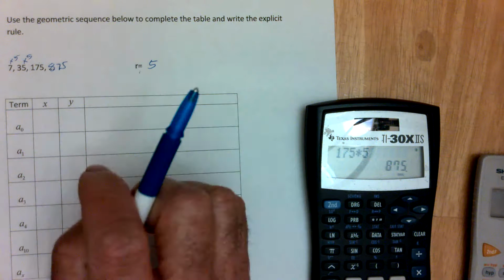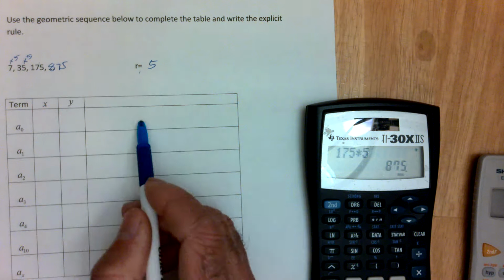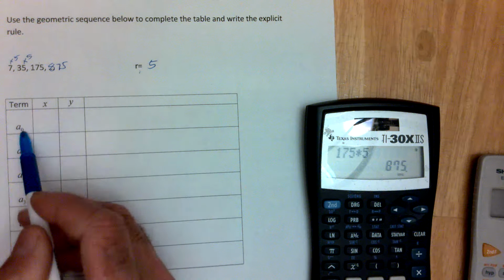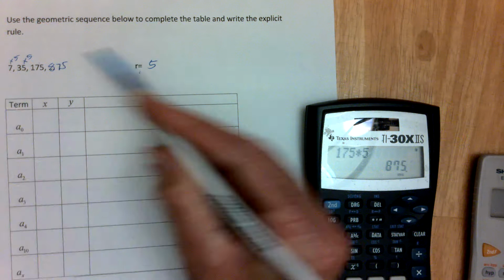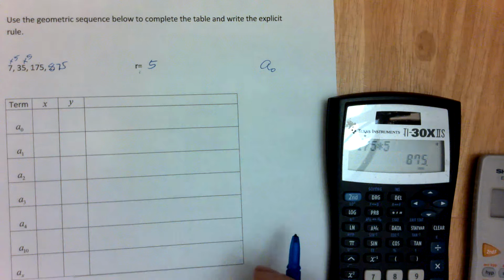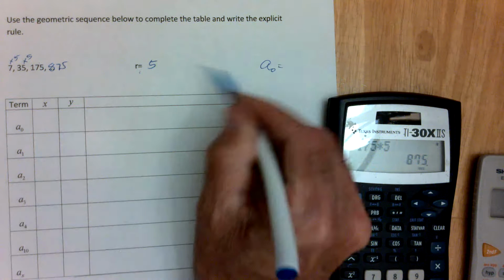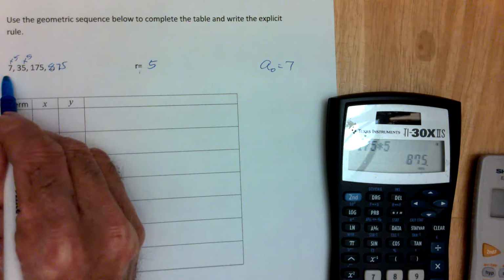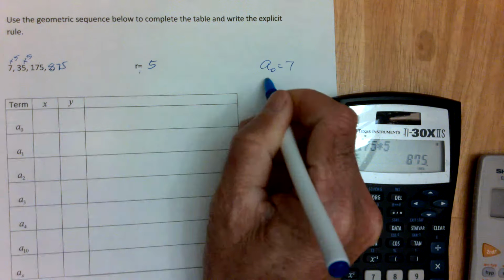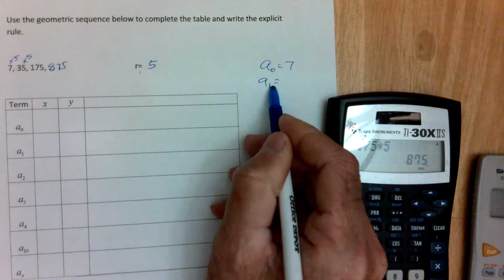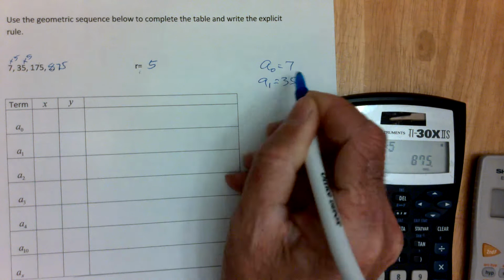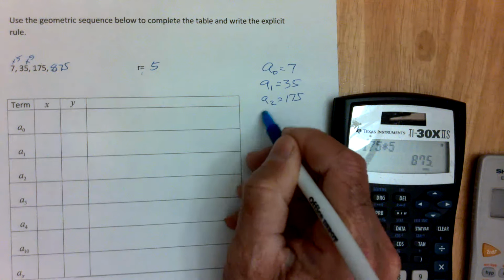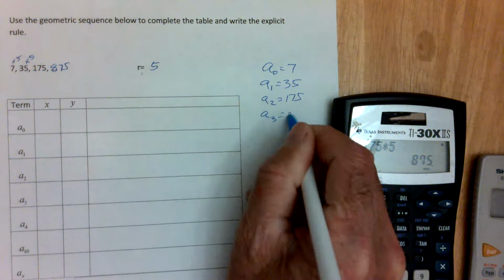So this is how we're going to do it. We're going to look at the patterns involved and break it down so that we can find the rule that makes sense. That first term right here is a sub 0. So a sub 0 is 7. That's our 0 term, the first term. This is what we're starting with. Then a sub 1 is our second term actually, so it's a little bit confusing. A sub 2 is our third term. A sub 3 is going to be 875.